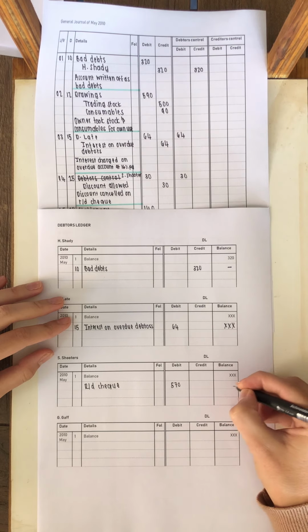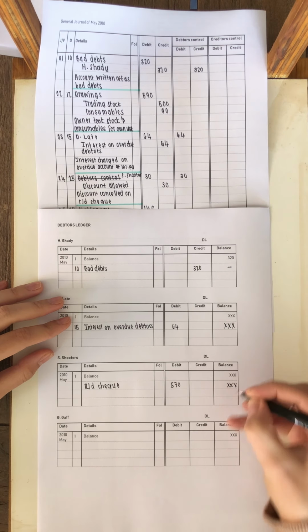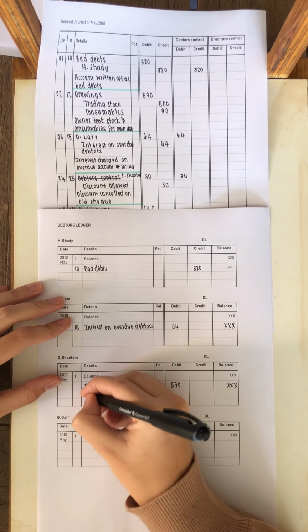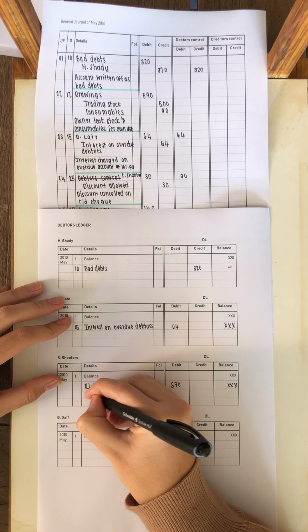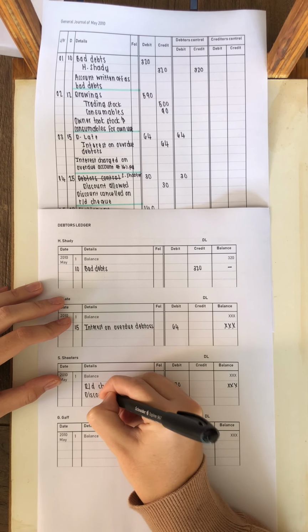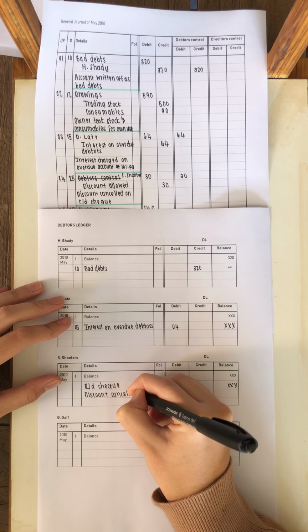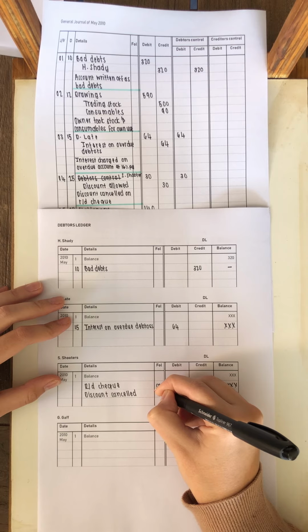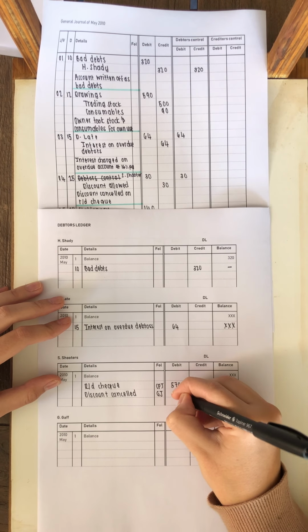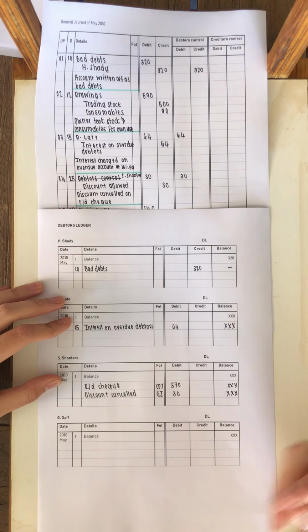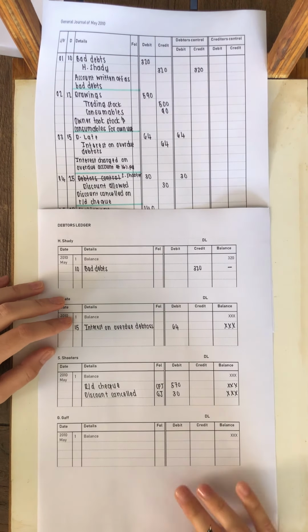And then you would work that out, and then you would cancel the discount. So this would have come from your CPJ. Then you would have said discount cancelled, and then put the discount amount, which was 30 Rand, and then you would increase his account by that.